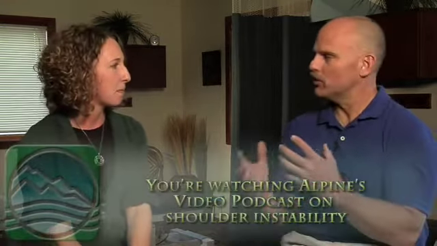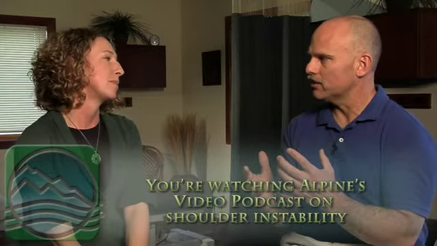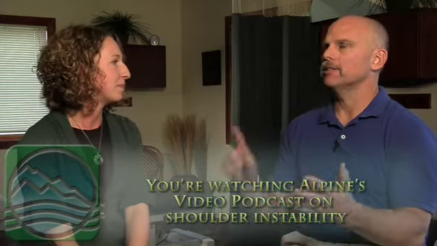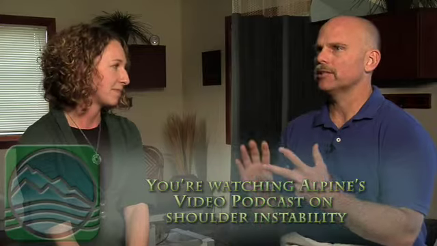Does that help? Yeah, I think that's going to be great. It sounds like there's more than just one piece to the instability puzzle. There is. It's muscle, it's ligament and bony structure, it's the nerve connectivity. Exactly. So if there's a default in any one of those areas, you can have instability. And remember, it can be subtle, or it can be large instability like coming out of the joint.